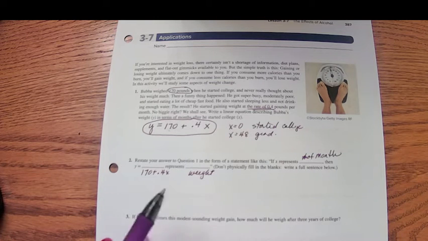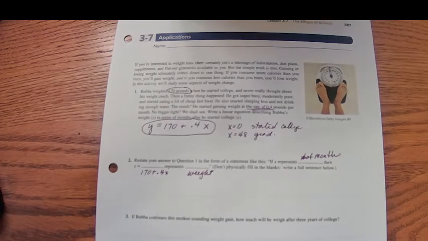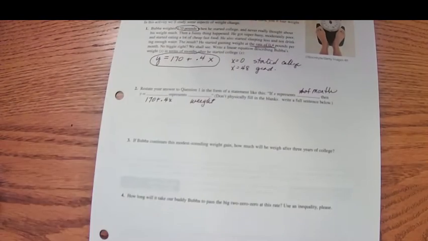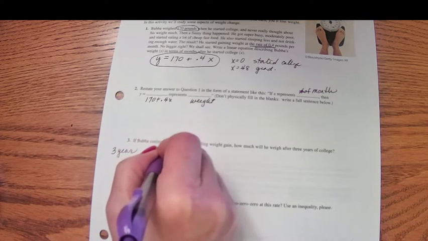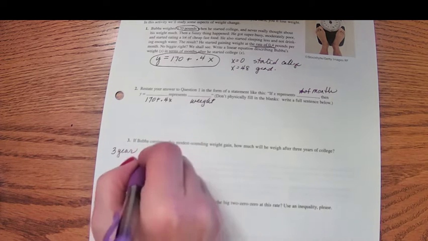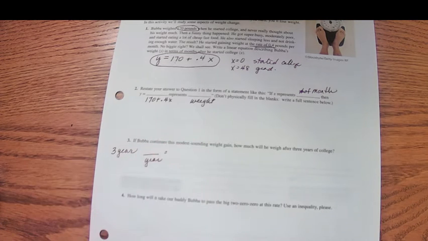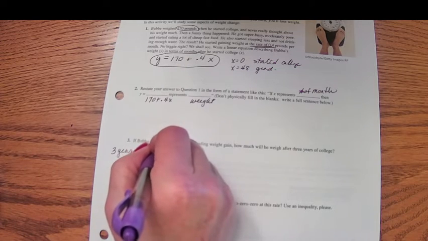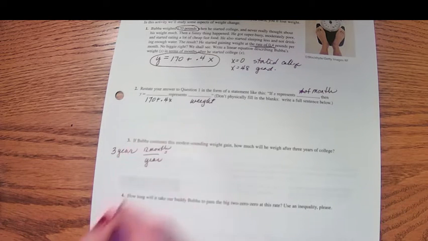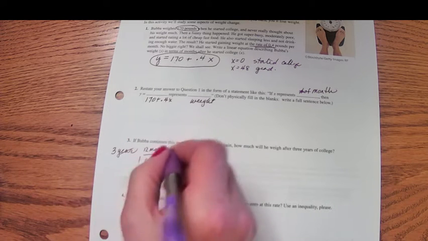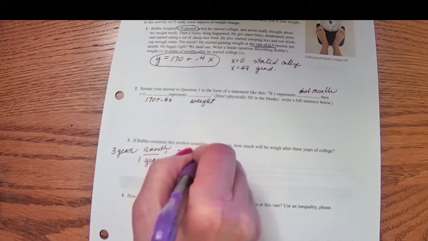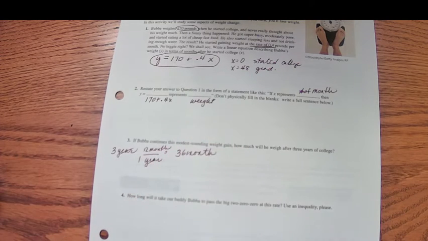All right, so question 3. If Bubba continues this modest sounding weight gain, how much will he weigh after 3 years in college? Well, the first thing we have to do is 3 years equals how many months? So we want to multiply by a fraction that has years in the denominator and months in the numerator, and there are 12 months in 1 year. So now my years cancel. 3 times 12 is 36 months. 3 years is 36 months.